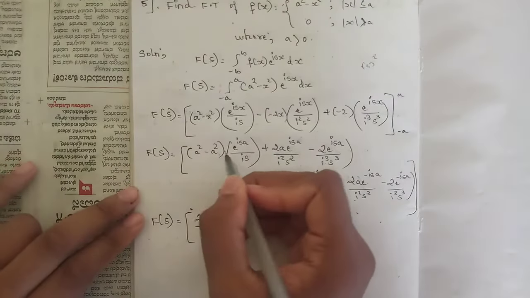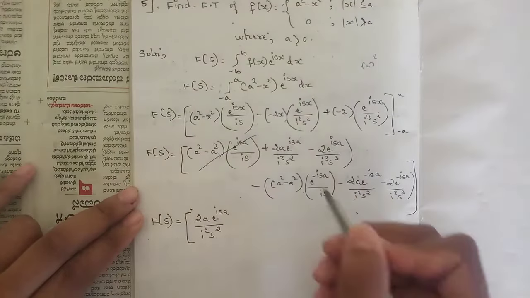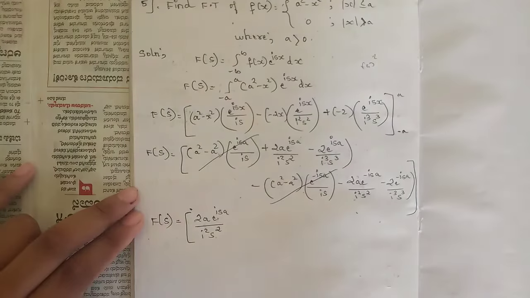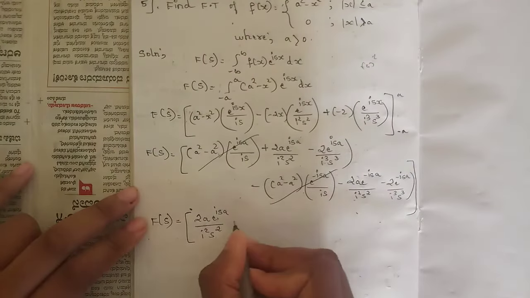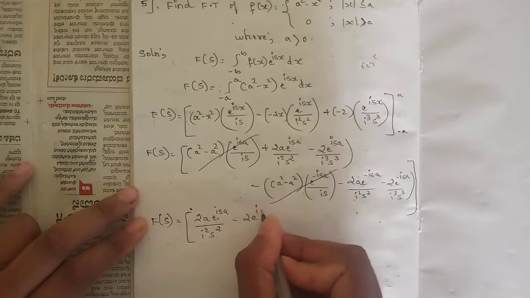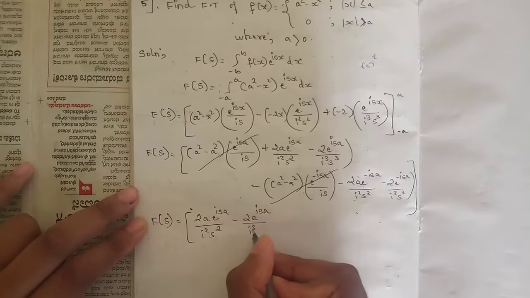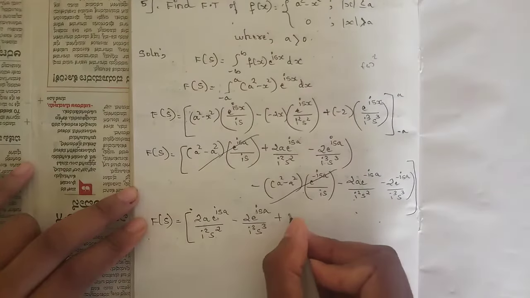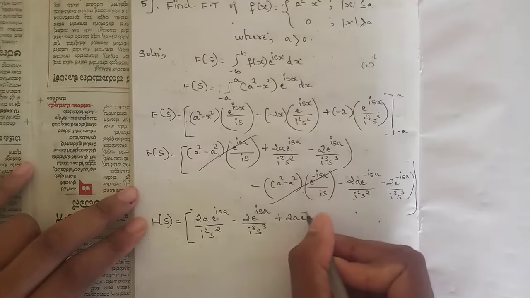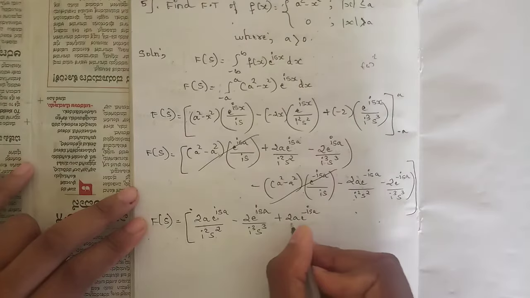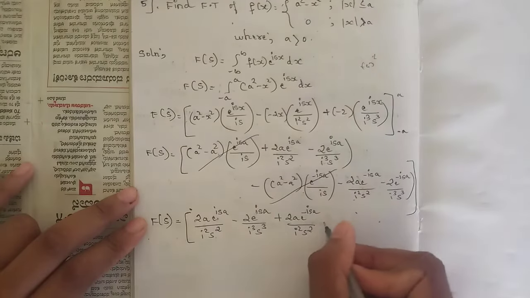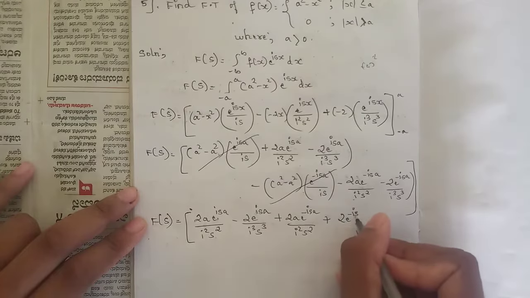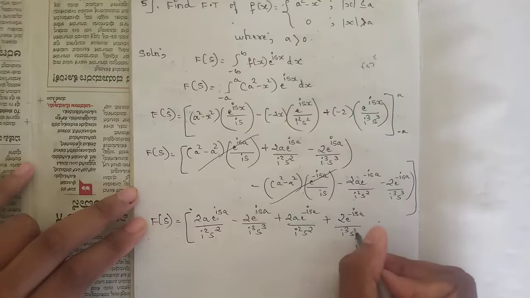Since we can see that a square minus a square is 0, this term whole becomes 0, and here also a square minus a square is 0, so these two terms get cancelled. I am writing the remaining terms now, minus 2 e power isa divided by i cube s cube. So minus into minus is plus 2a into e power minus isa divided by i square s square, minus into minus is again plus 2 e power minus isa divided by i cube s cube.